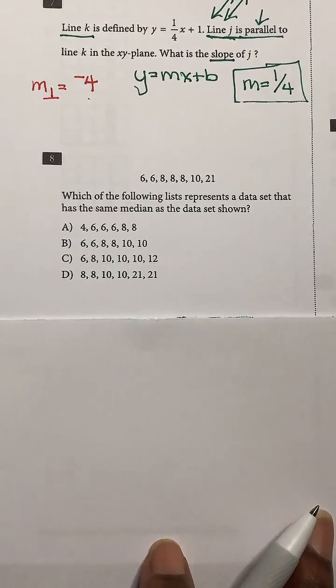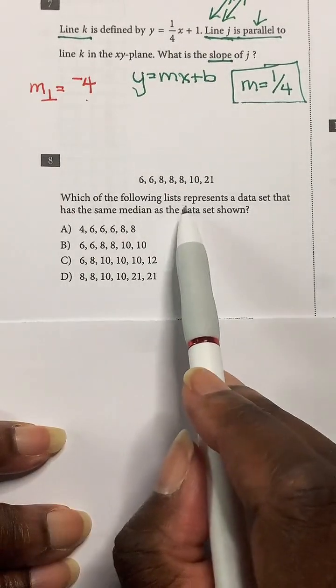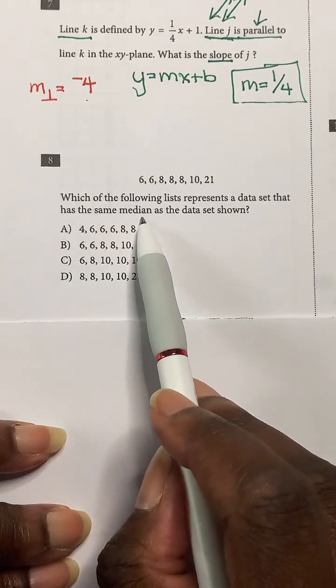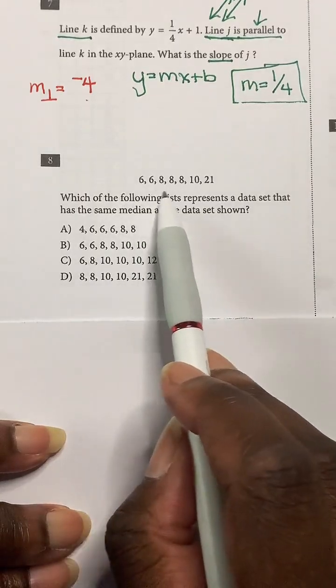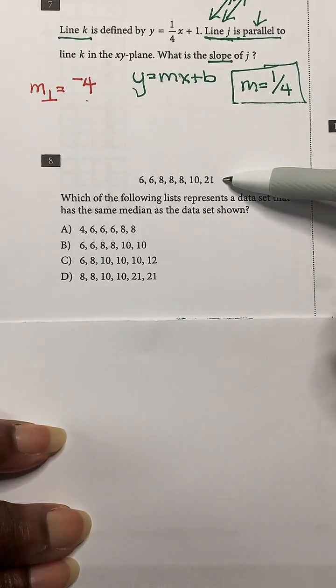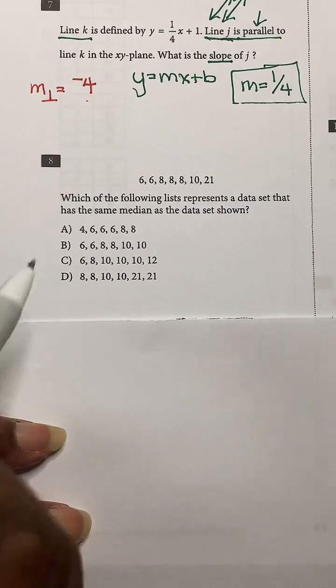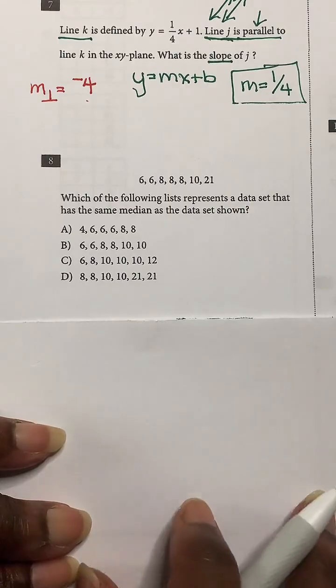All right. Let's take a look at the next one. Which of the following lists represents a data set that has the same median, we talked about median before, as the data set above? First thing, yay, all of them are in order. Great. Which one will have the same median? Is it A, B, C, or D?